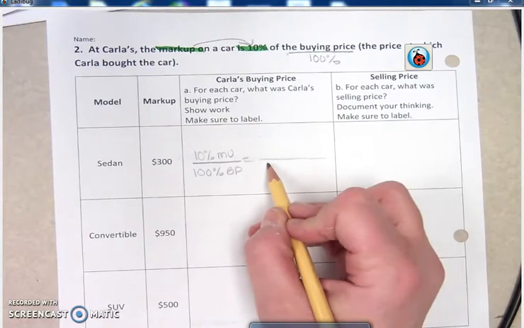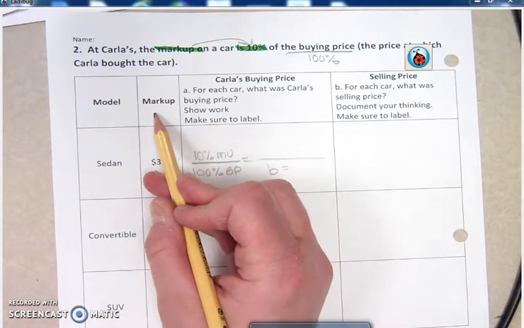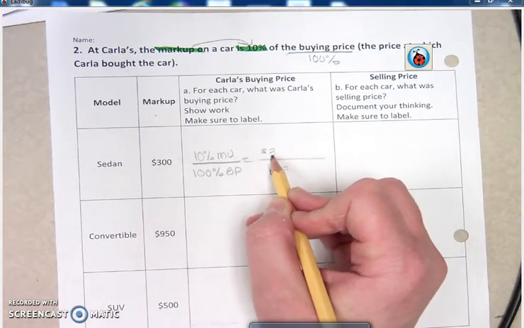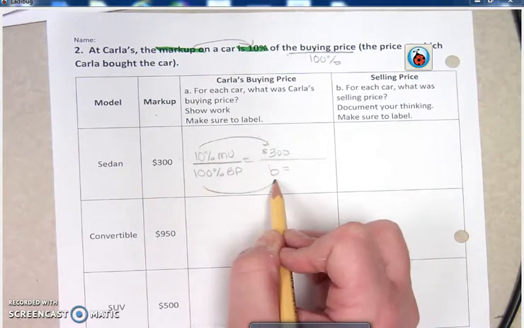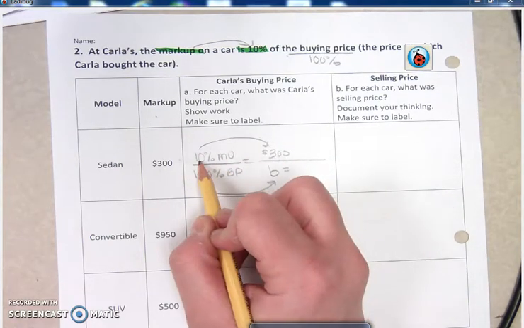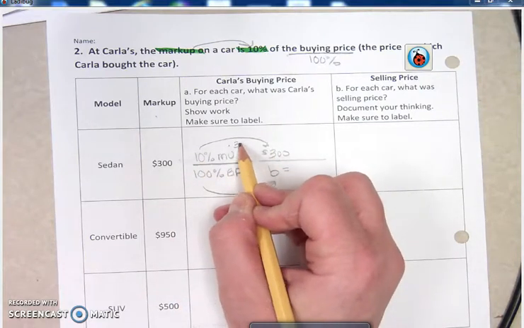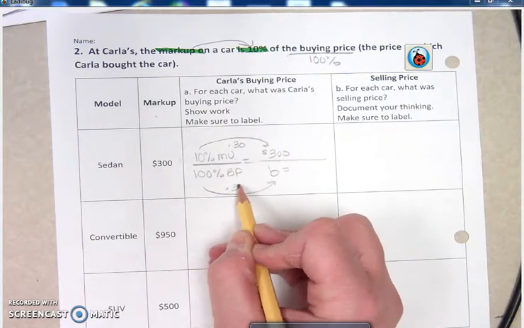I'm trying to find the buying price when the markup, and that's here in the table, is $300. So I'm going to put the $300 next to the markup. I draw my arrows towards what I don't know to find my scale factor. So I'm going to do 300 divided by 10, not 10%, just 10, and I get 30. So my scale factor is times 30. So I'm going to multiply the bottom by 30.